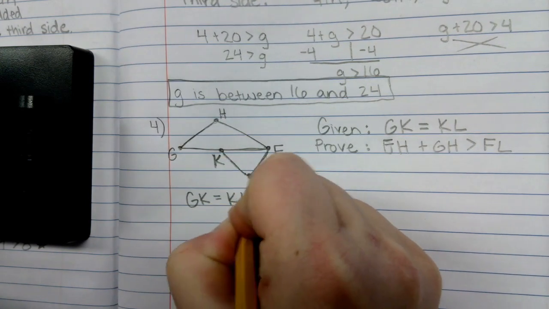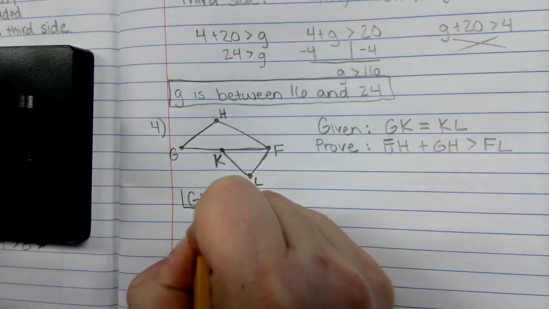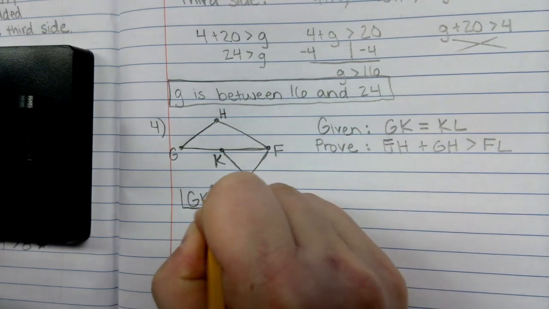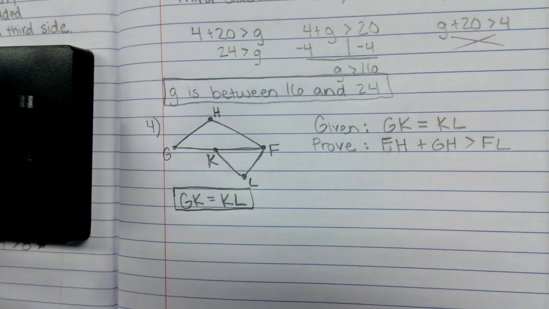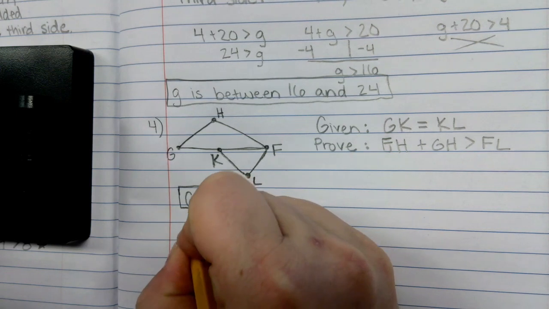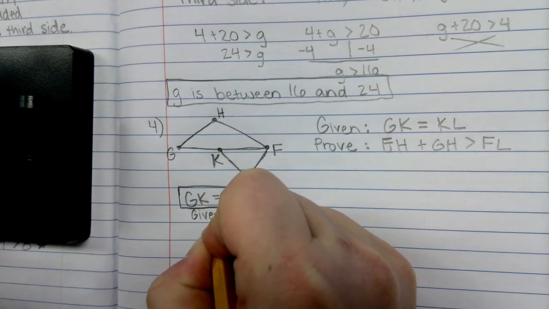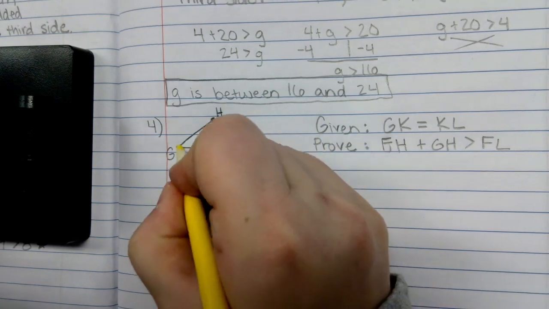Where did it come from? It was given to us. I'm going to mark that on my sheet here that GK is congruent to KL, or equal to, which is the same thing.